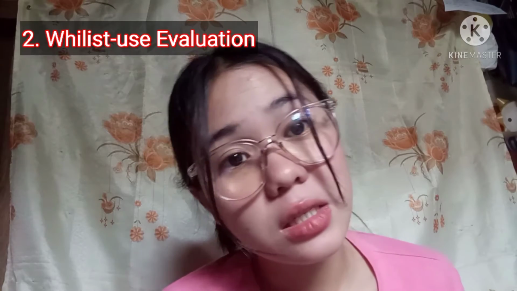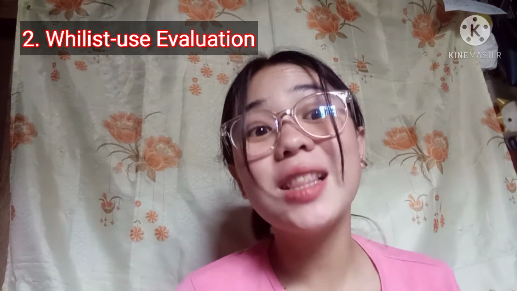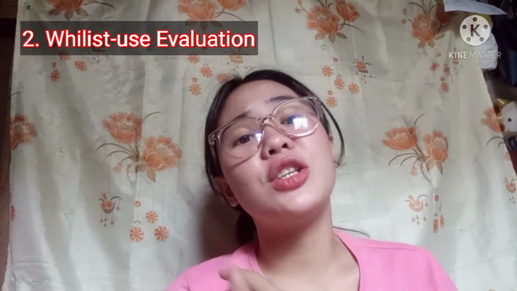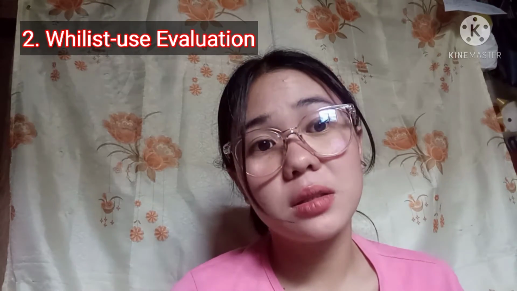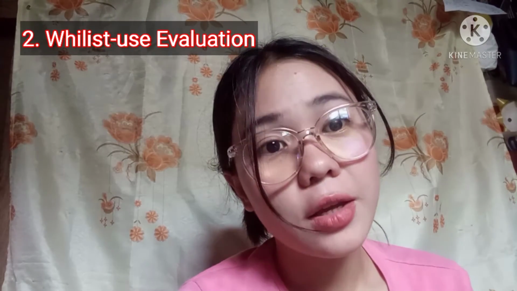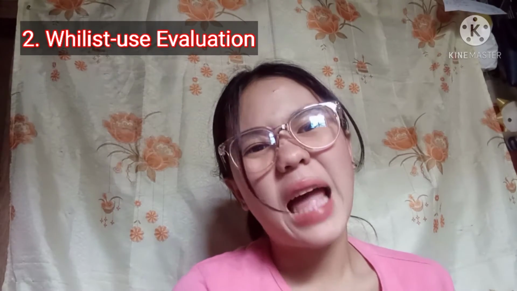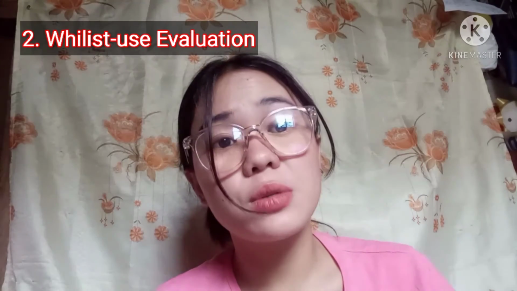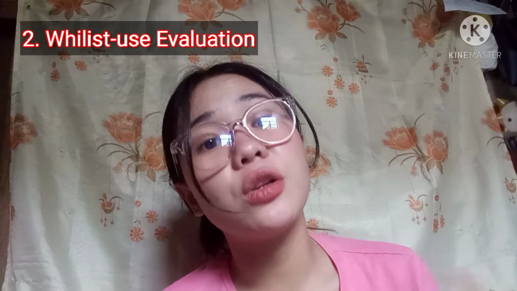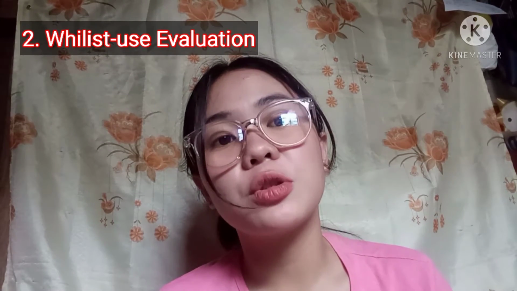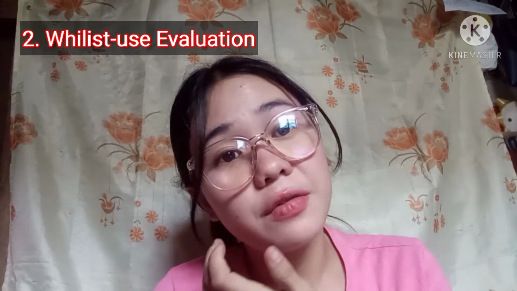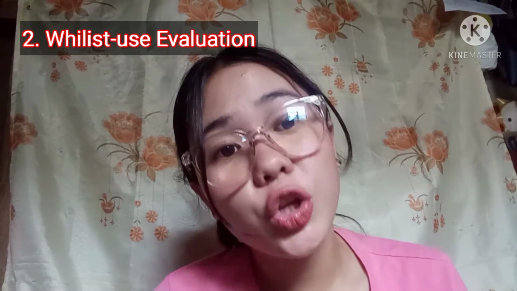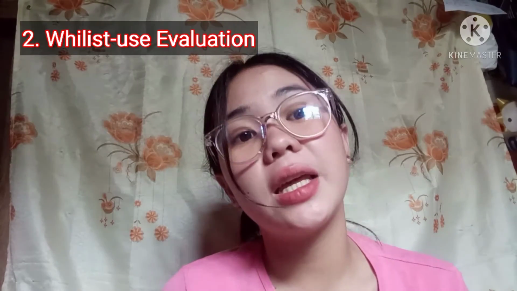Second is the whilst-use evaluation, which is all about the evaluation during the usage of a certain material. Unlike the pre-use evaluation, which is before, whilst-use is more reliable and objective than the other types of material evaluation, because the evaluator witnesses how the teacher uses a certain material inside a classroom.